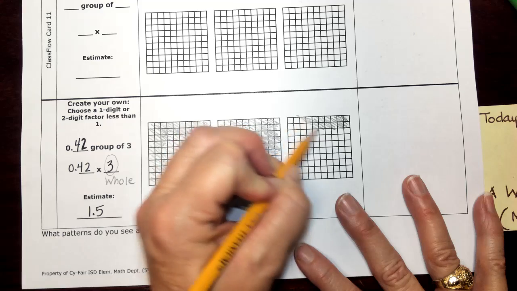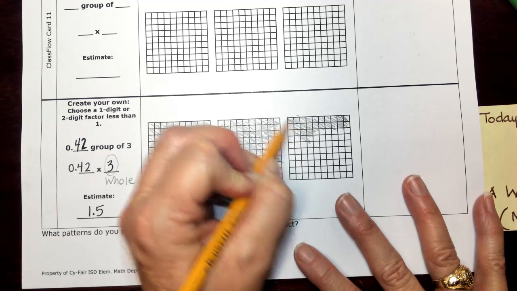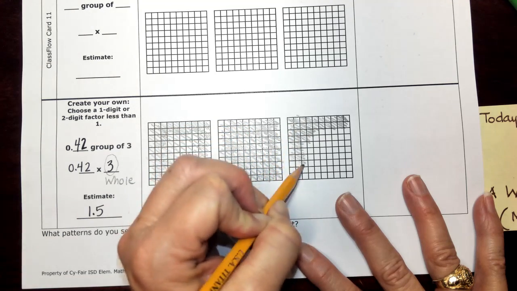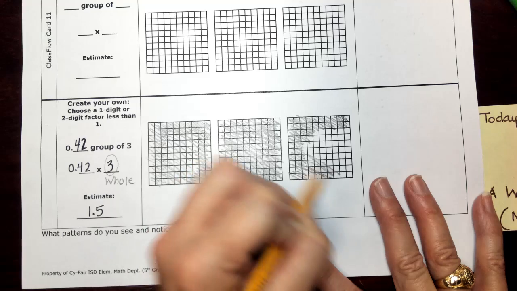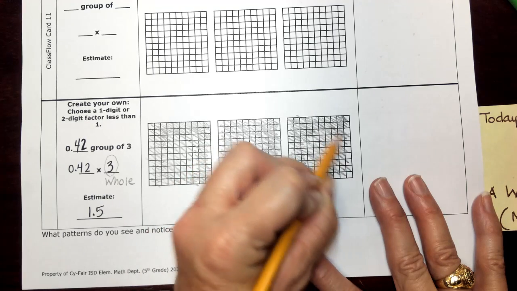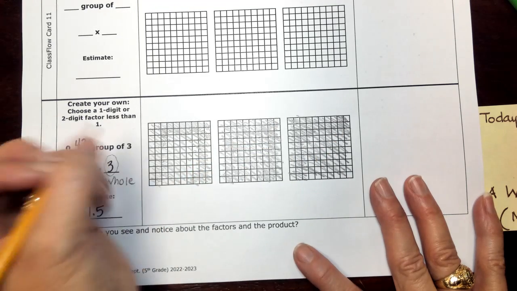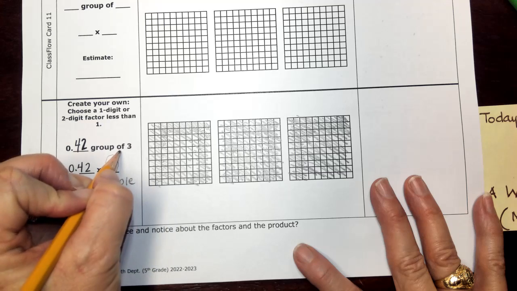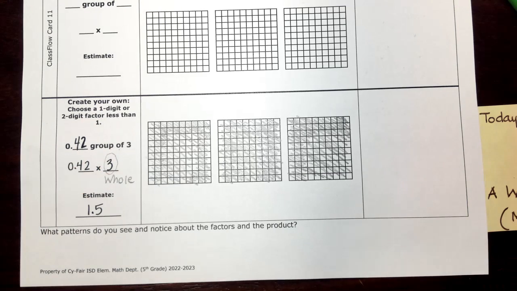Alright, and this makes my whole 3. And we want 42/100ths of the whole 3.